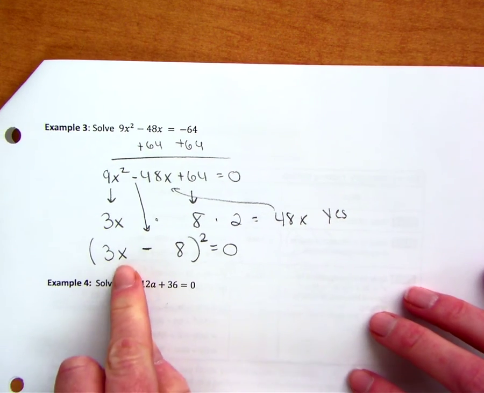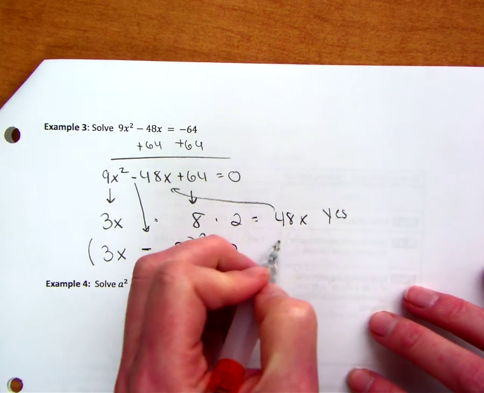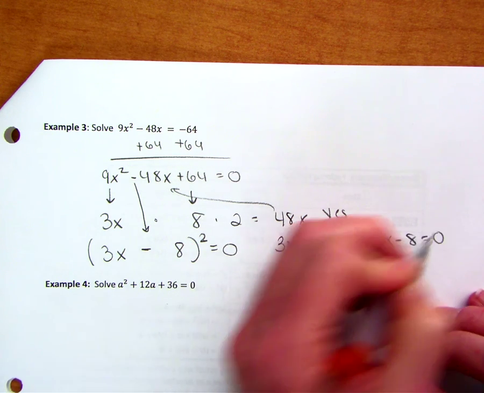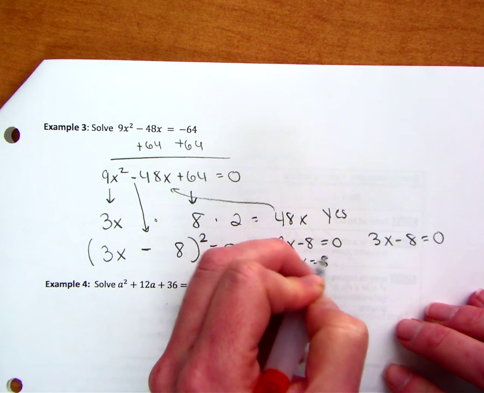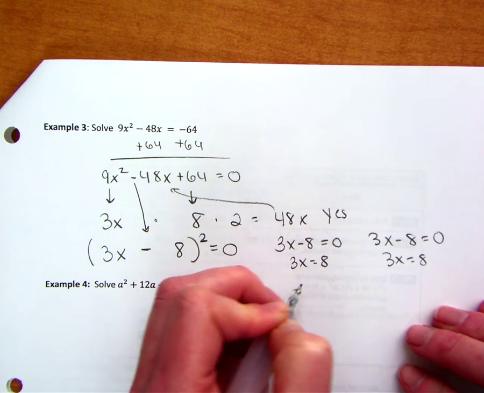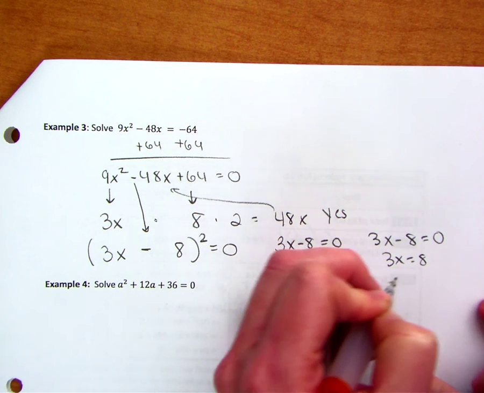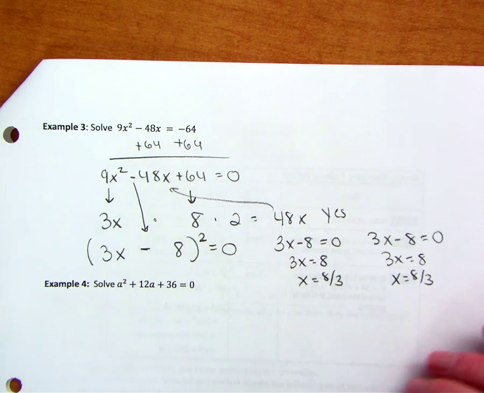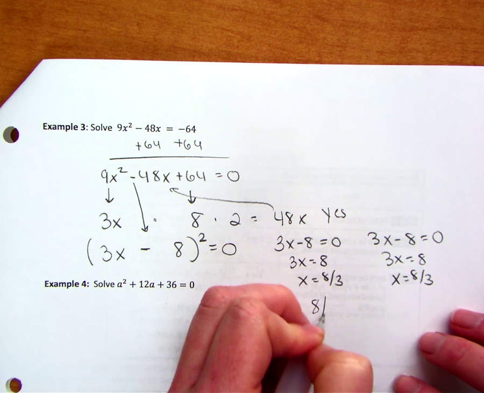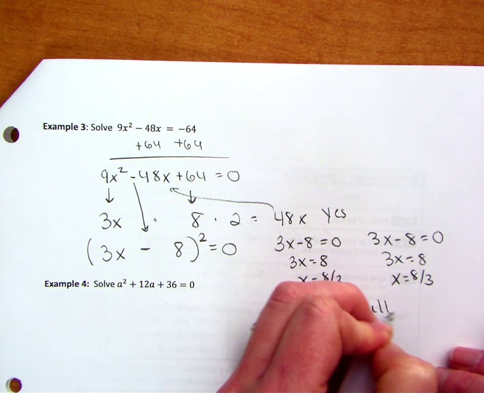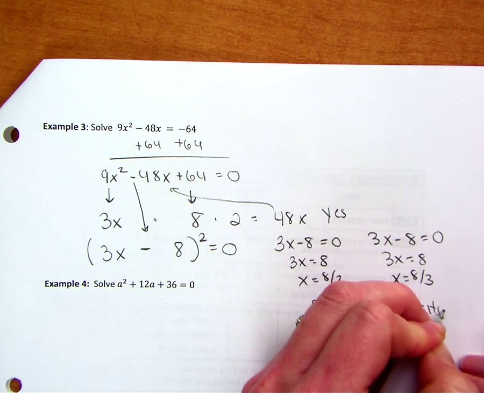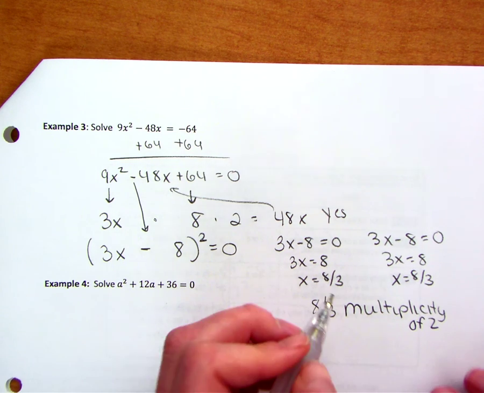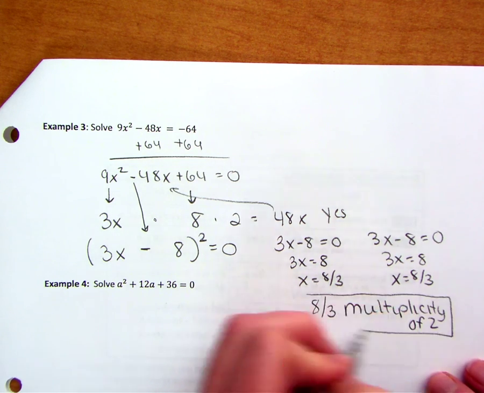Now we have two factors, but they're the same. We have 3x minus 8, and we have it again. If we solve that, we get 3x equals 8, and x would equal 8 divided by 3, or 8/3. We get the same answer twice. So when we get the same answer twice, we call the answer 8/3 multiplicity of 2. It happens twice. That's going to be important when we go graphing.